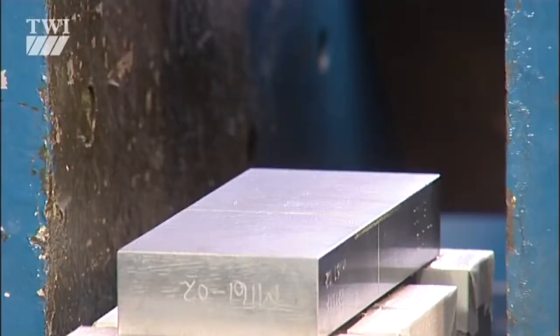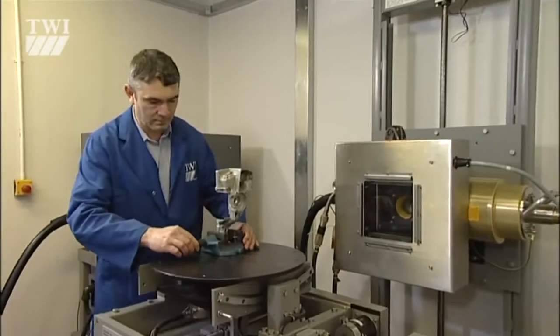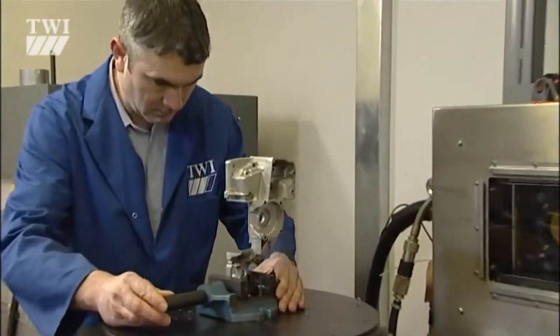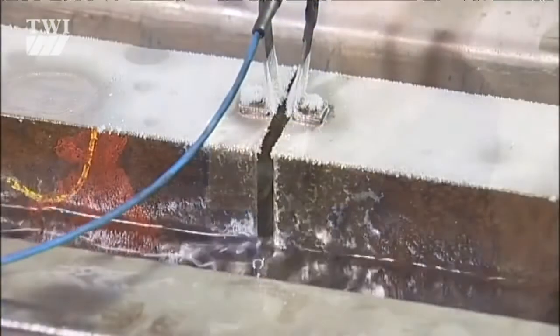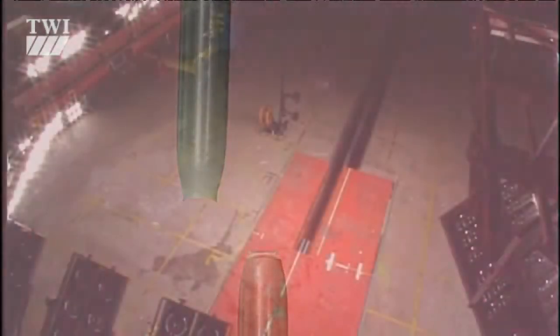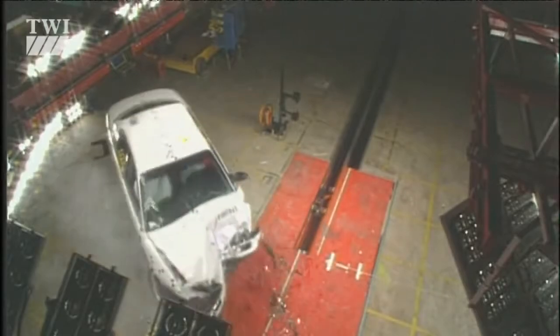Testing, testing. Materials testing and structural testing. Destructive or non-destructive? The difference is clear-cut. Destructive testing leaves you without a serviceable component or test specimen once the testing is over.